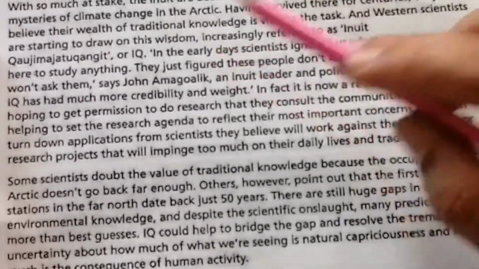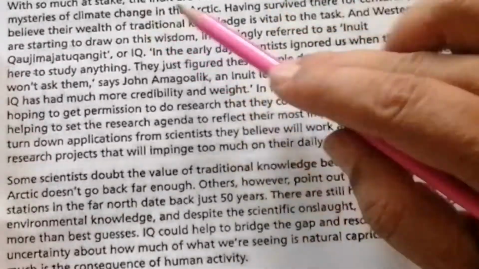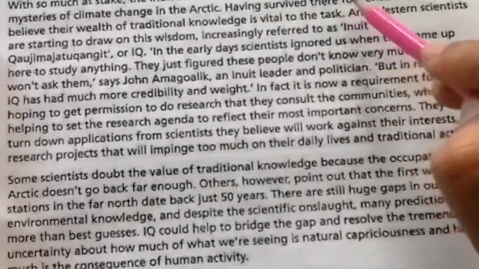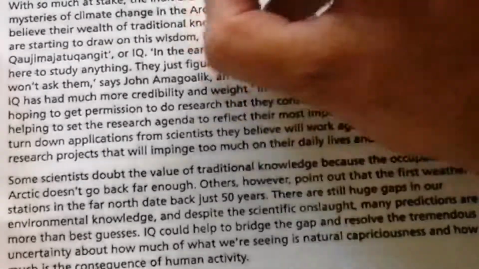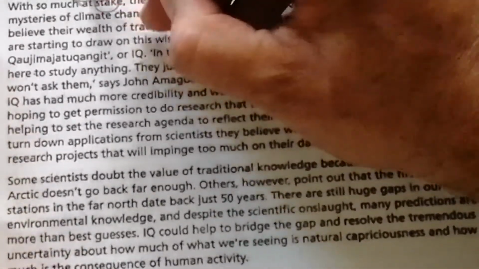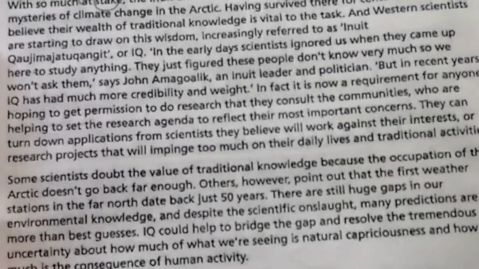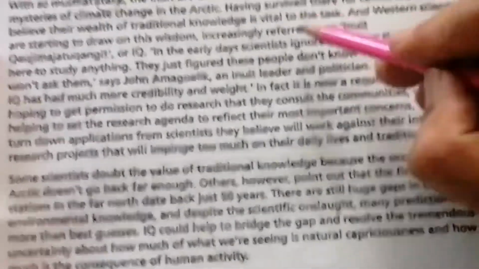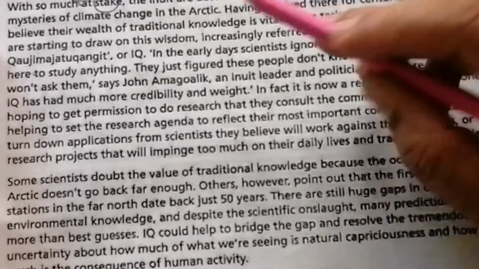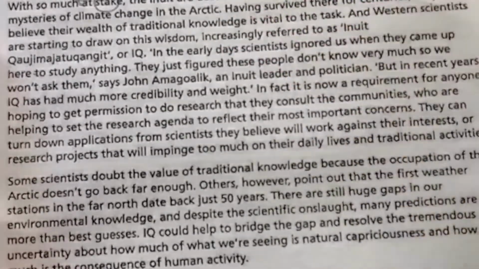And paragraph F. With so much at stake, the Inuit are determined to play a key role in teasing out the mysteries of climate change in the Arctic. Stake means risk. That although the people of the Inuit tribe were at great risk, they decided to find out the mysteries of climate change in the Arctic.